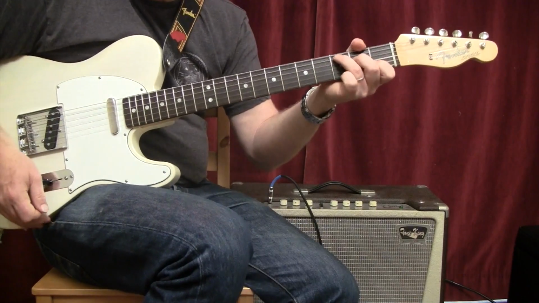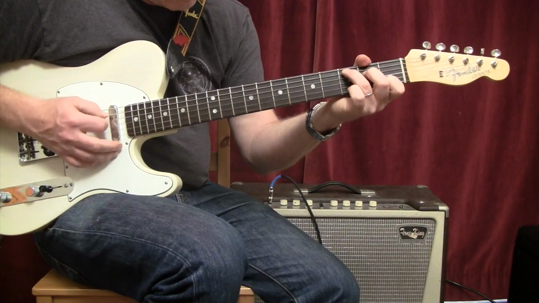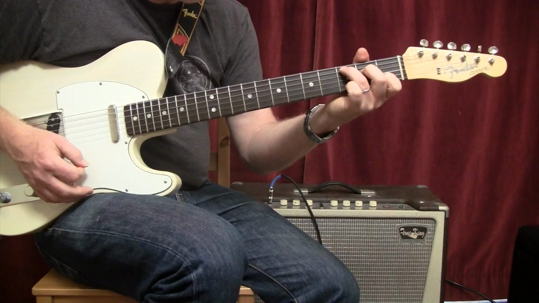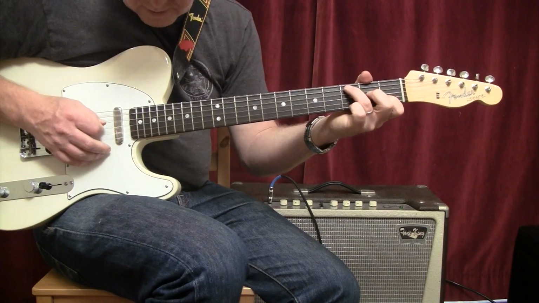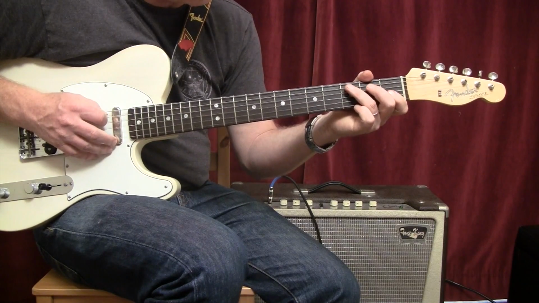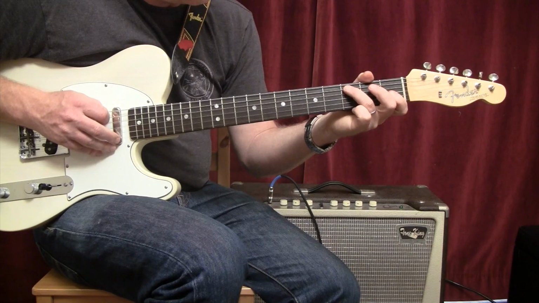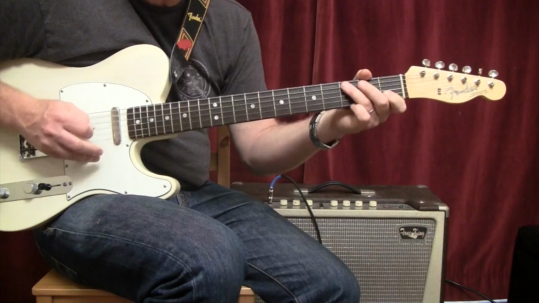Now we're going to go to C. For C, we're going to have, obviously, the first position here. So here, a couple of things that work great. Hammering, first of all, the major pentatonic scale will be 3rd fret, open, 2nd fret, open, 2nd fret, 1st fret.